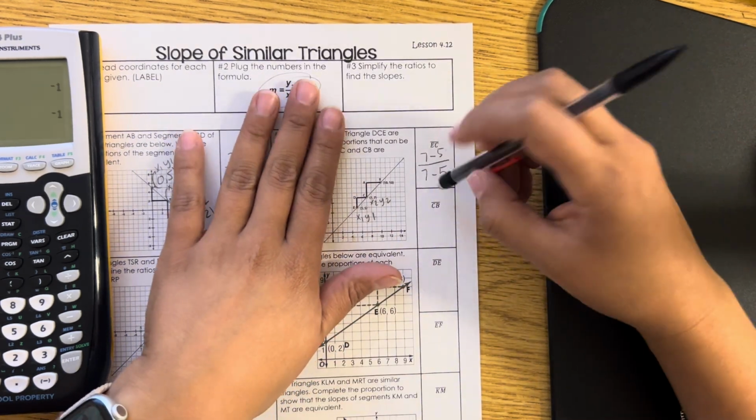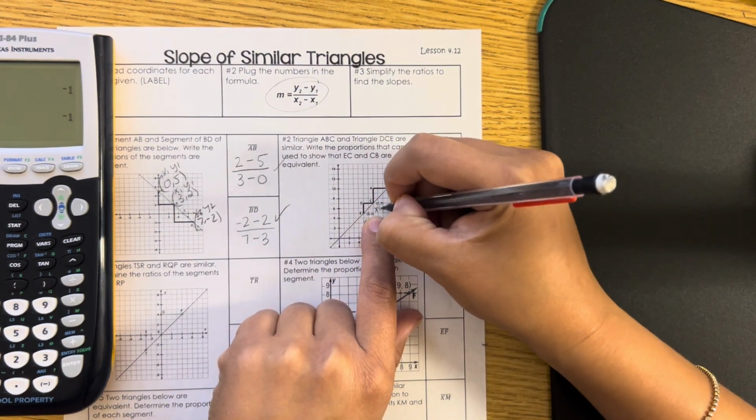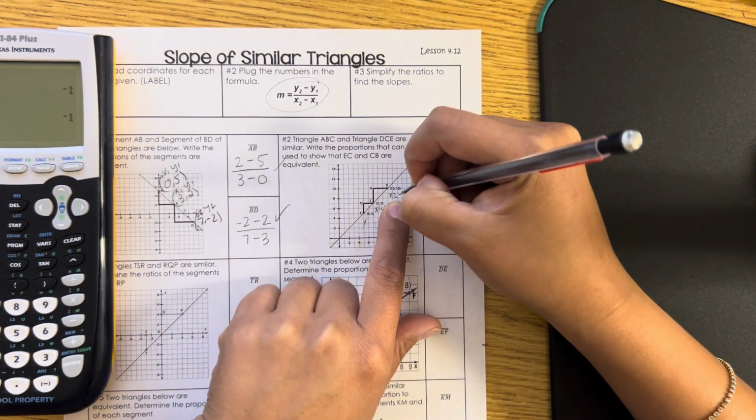But then we're going to do CB. So since CB is new, we're going to do C as x1, y1, and B as x2, y2.